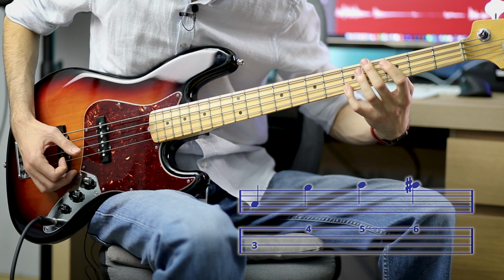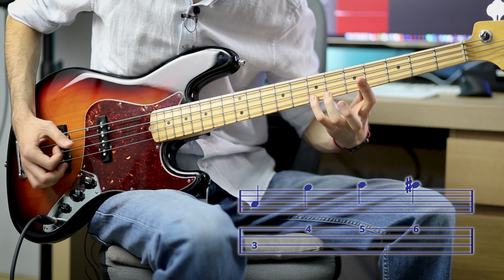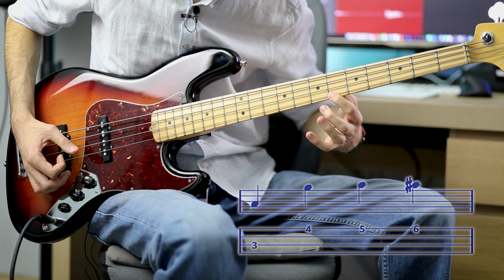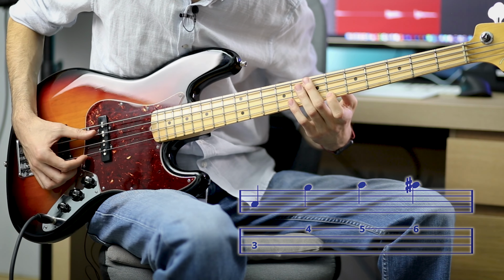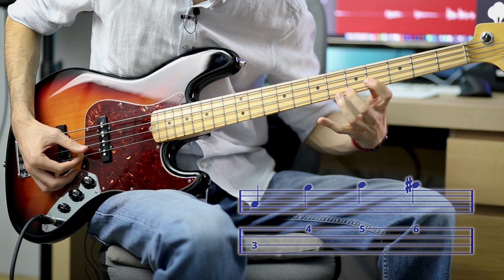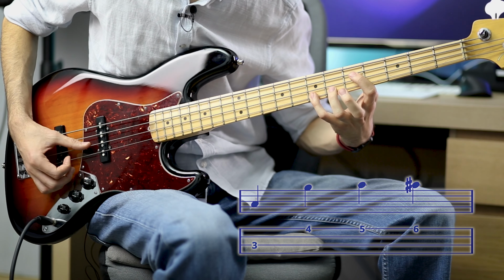Alright. Now the first beat of the next measure is D again. I can play that D at the 7th fret of the G string and of course approach it from the 6th fret. Which will give me another chromatic motion at the G string.